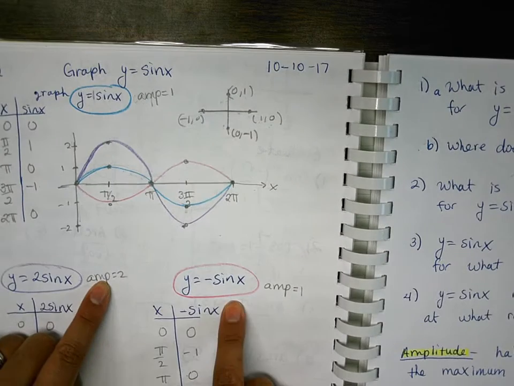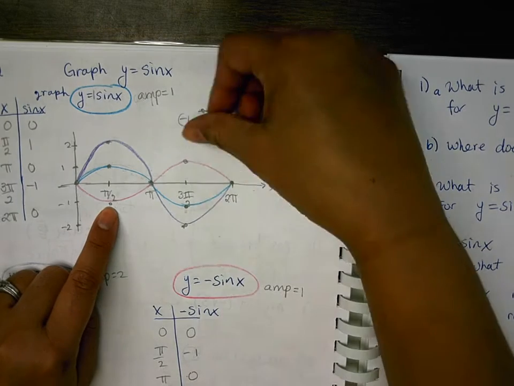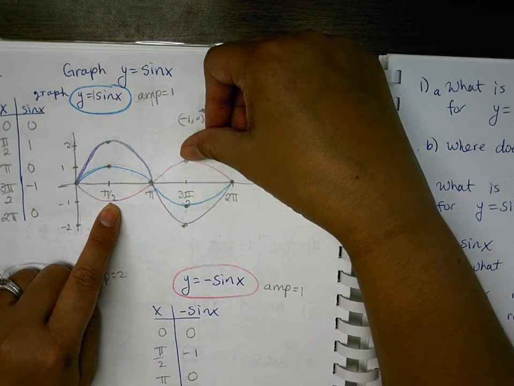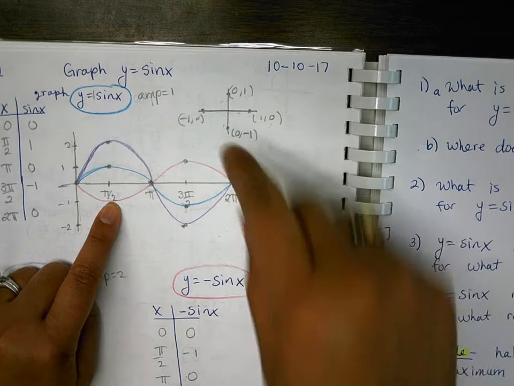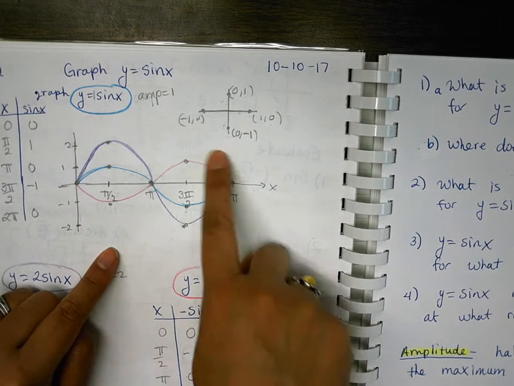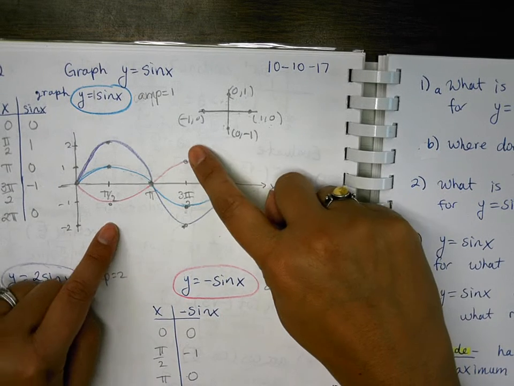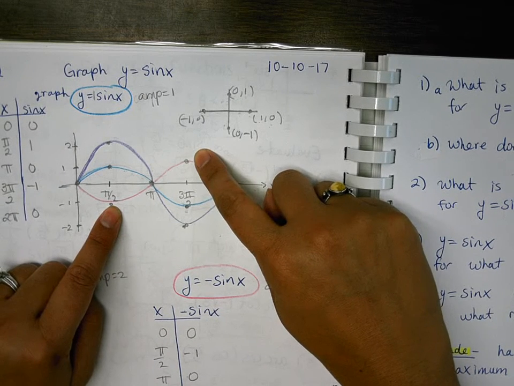The pink max is 1, min is negative 1. What's the distance between 1 and negative 1? 2, and 2 cut in half? 1. Does it matter that it's flipped around? No. It's the same thing. The distance here and here is 2, cut in half is 1.